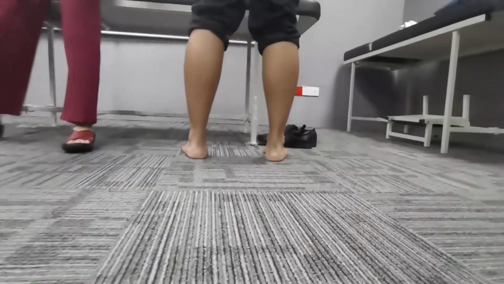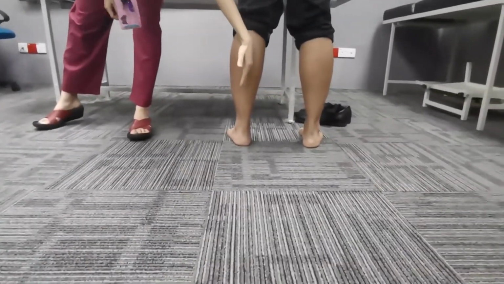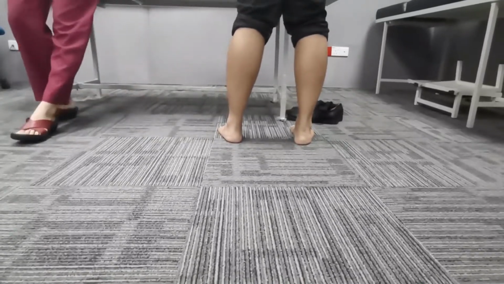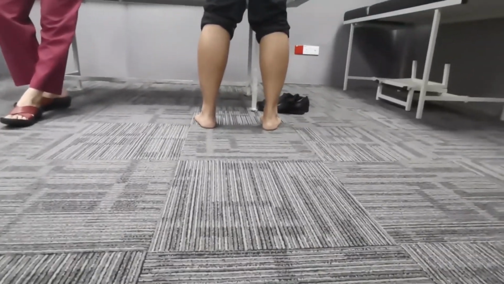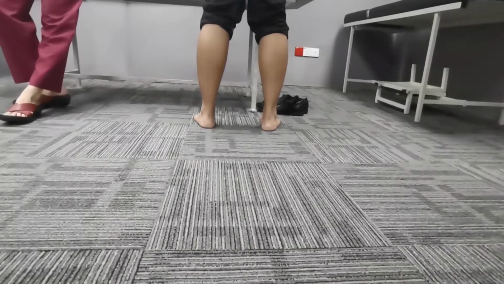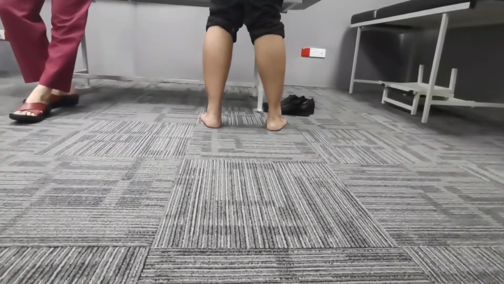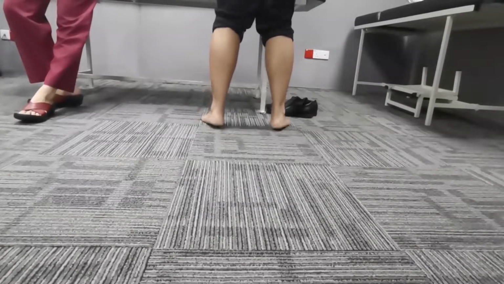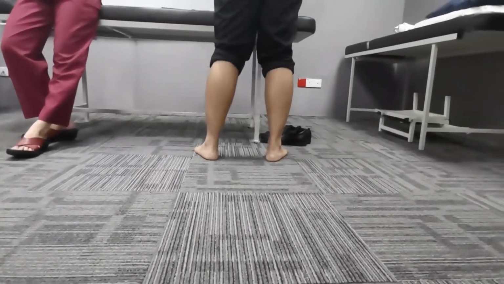How to see the alignment of the heel? You draw a line through the tibia and a line through the heel. Is it in line with the tibia? No. It's slight varus or valgus? It's slightly valgus, yes, slightly going out.